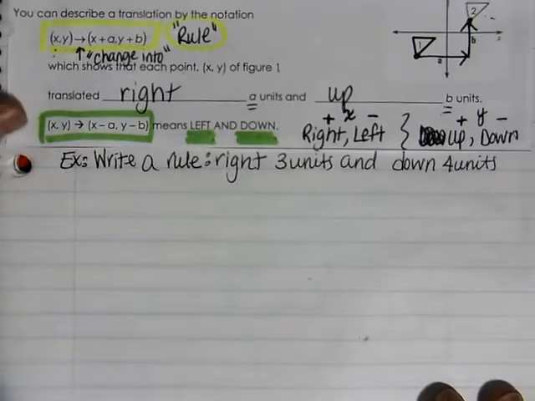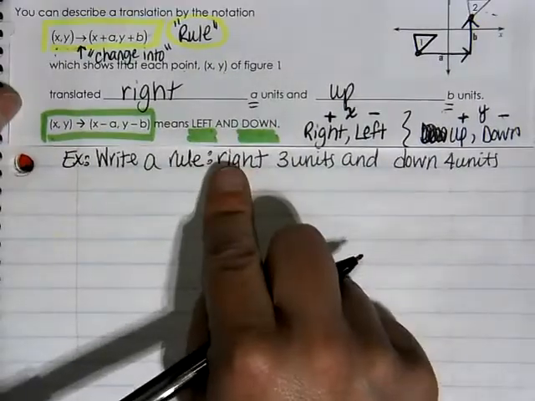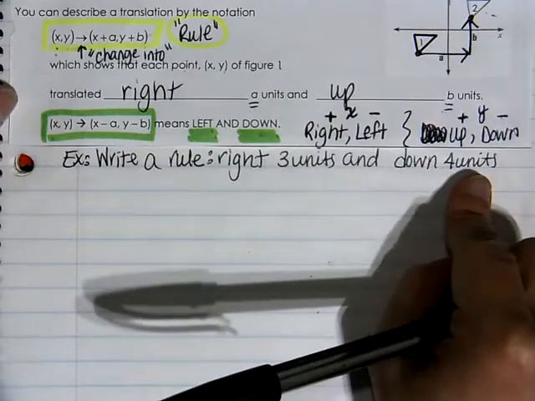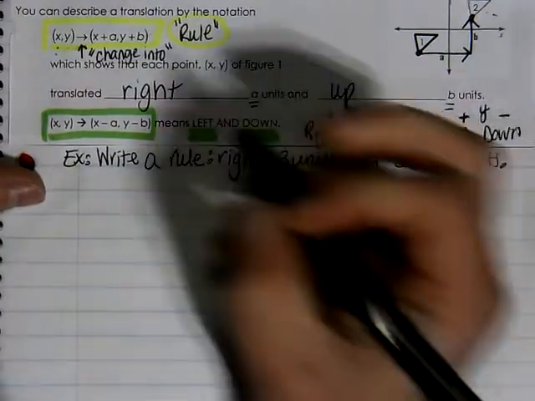So if I asked you to write a rule to represent going to the right 3 units and down 4 units, it would look like this.